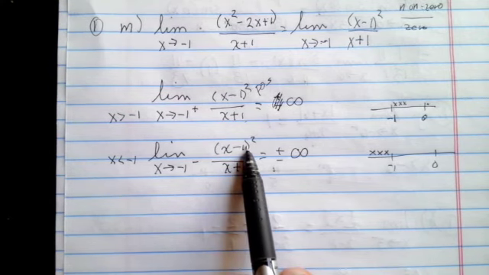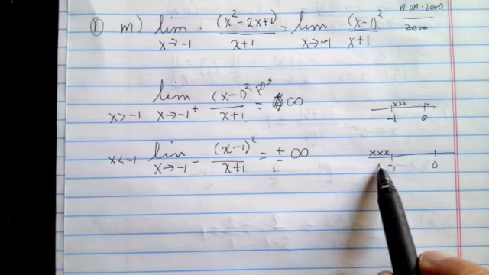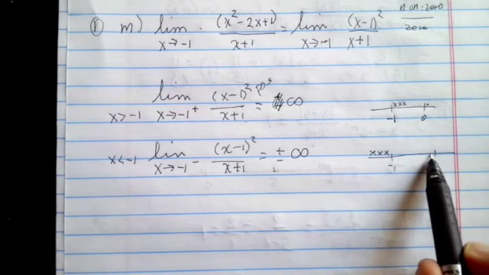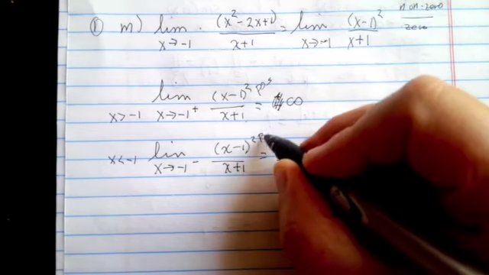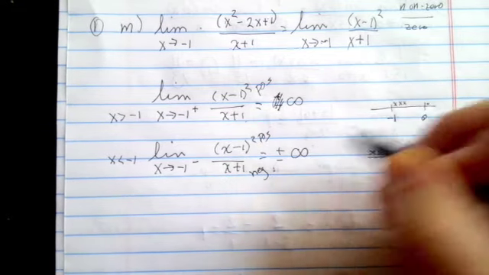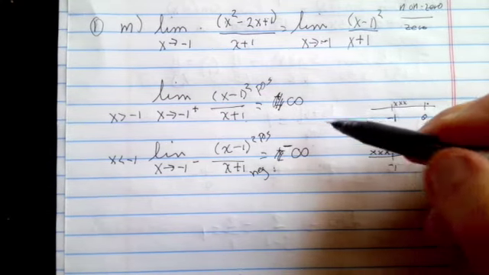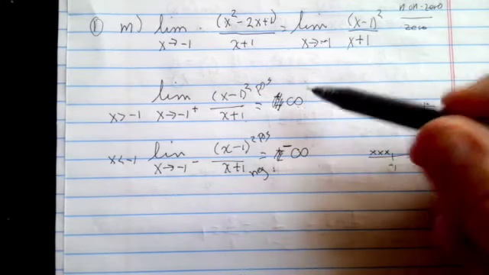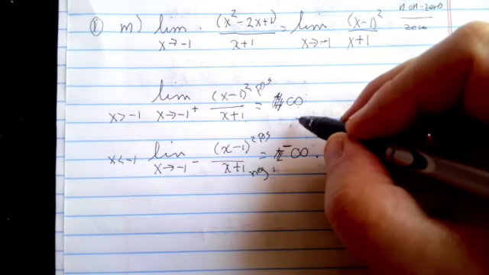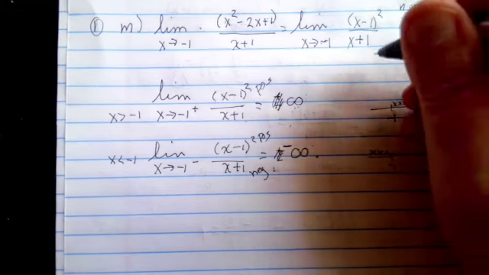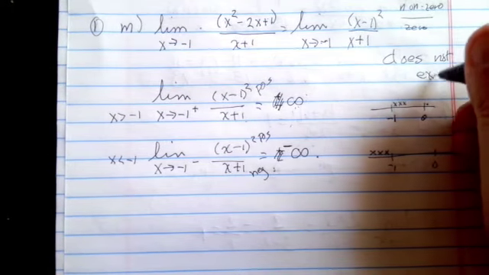Well, the numerator is still positive, it's squared. What about the x plus 1? Well, x is down here to the left of negative 1. If you add 1 to it, you're going to be on the negative side of 0, and so that denominator will be negative. You'll have a positive numerator, but a negative denominator. So that limit is negative infinity. These limits do not match. They're both infinite, but this one's positive and this one's negative. Since the limits don't match, this limit does not exist.